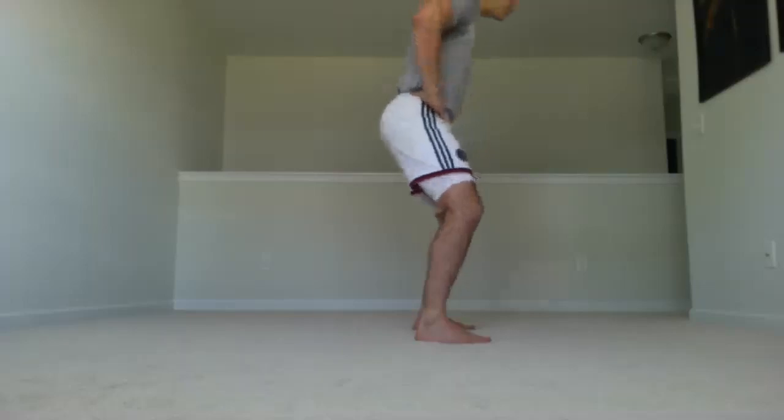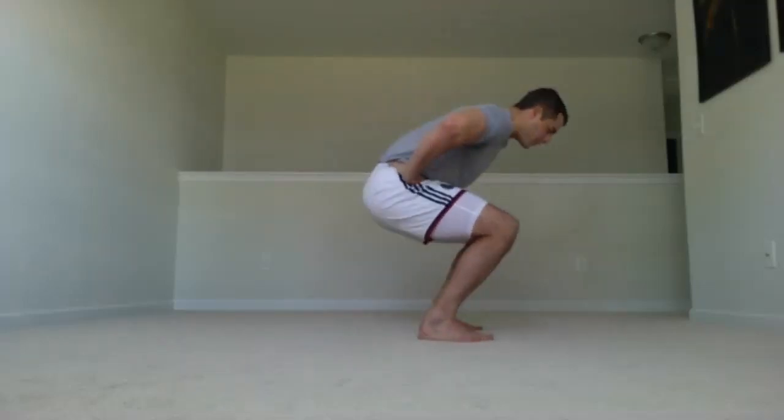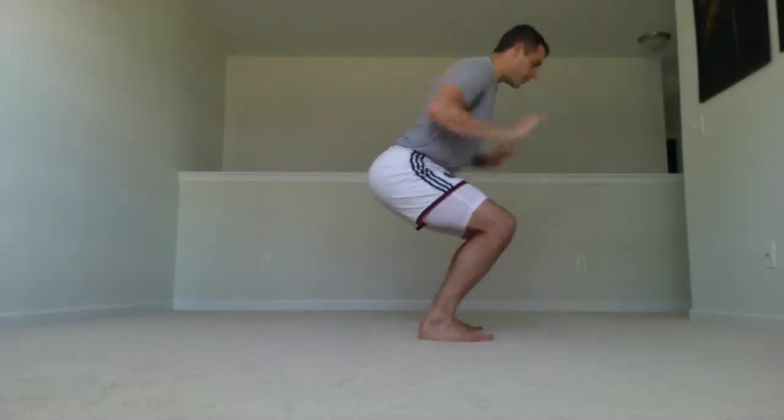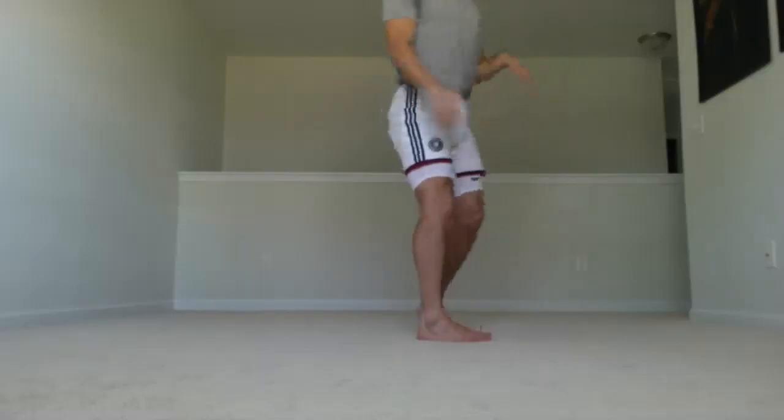So if you're going down with an anterior pelvic tilt like this, and then it kind of goes in and down, then that's the range that you might need to be working in. So you can do an isometric squat in that area.